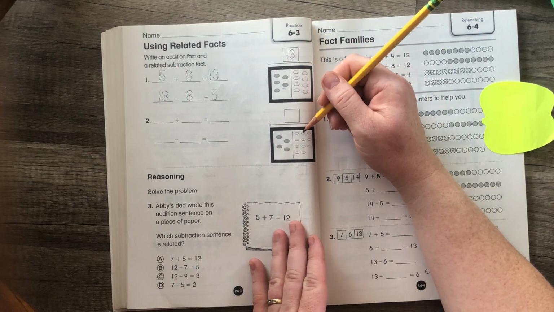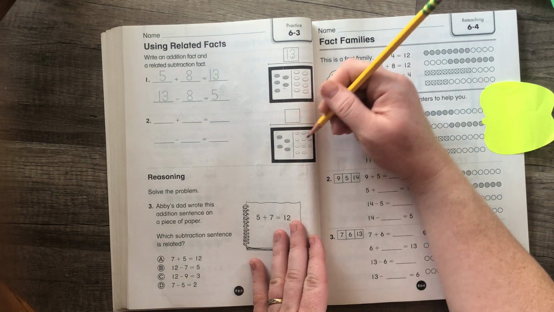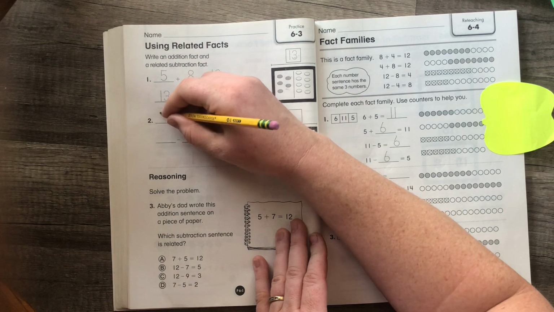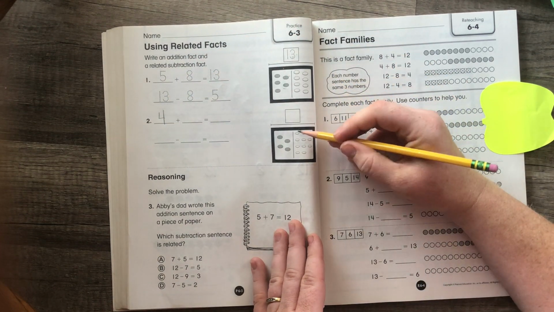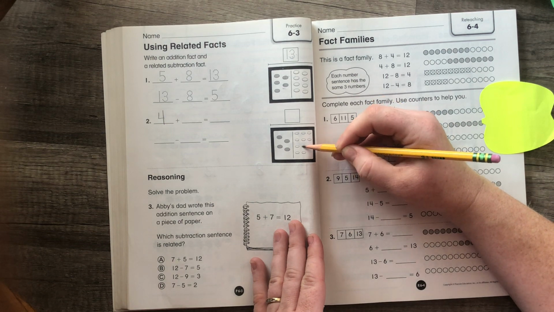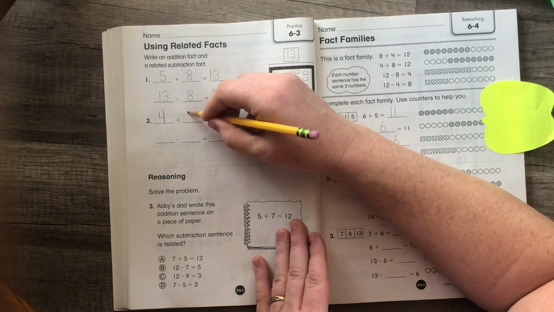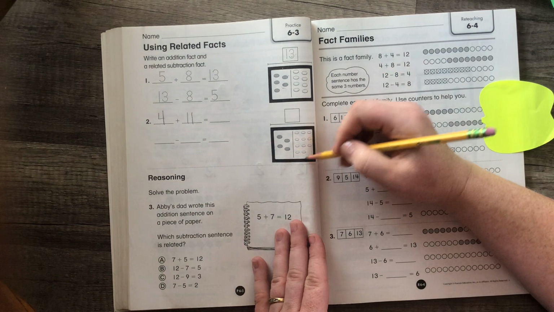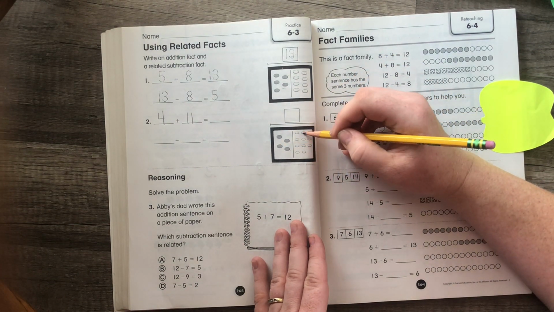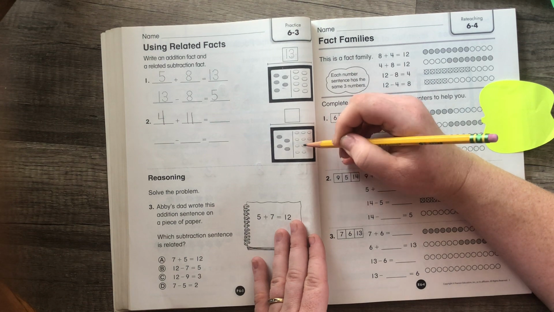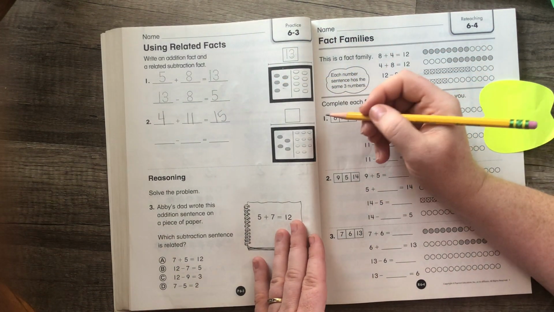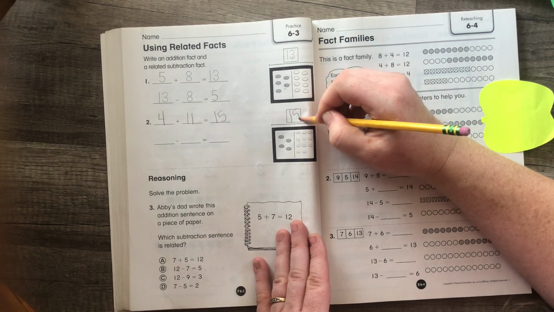So first thing we need to do is see how many are on each side. Let's count. 1, 2, 3, 4. 4 goes here. How many are here? 1, 2, 3, 4, 5, 6, 7, 8, 9, 10, 11. 11 goes here. How many are there all together? Let's add. 1, 2, 3, 4, 5, 6, 7, 8, 9, 10, 11, 12, 13, 14, 15. 15 total. That goes up here.